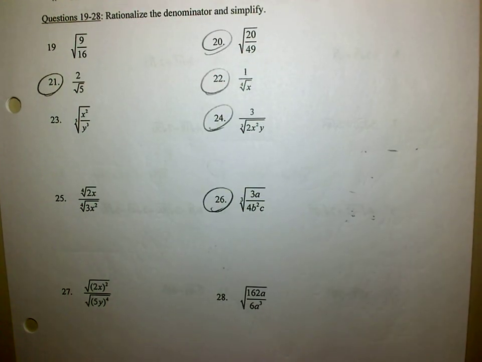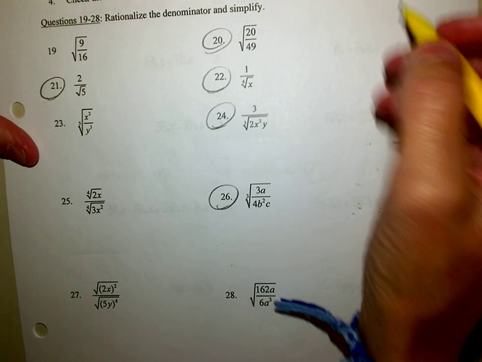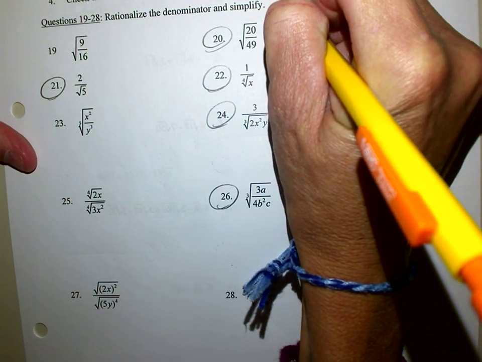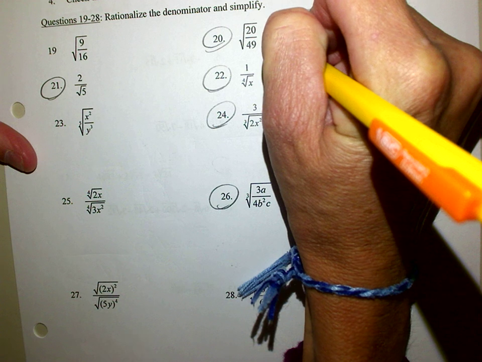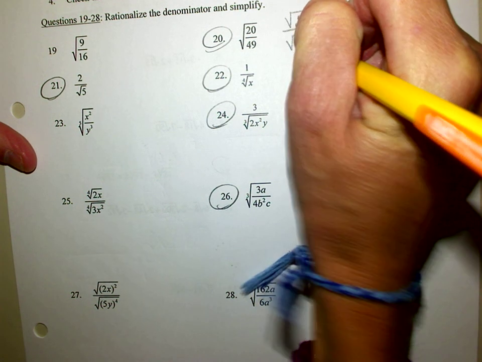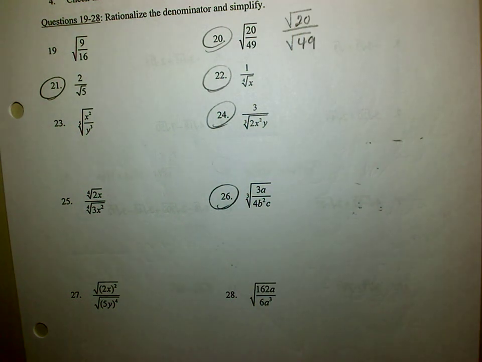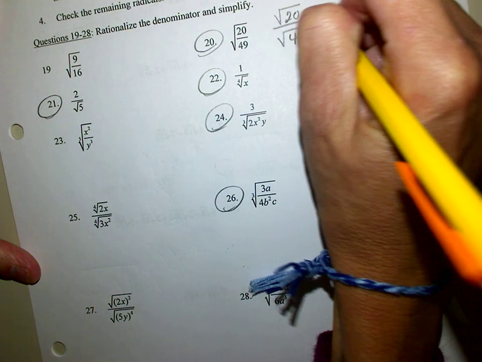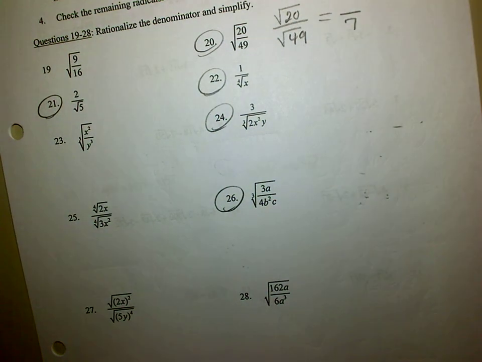Okay, so number 20. The first thing I want to do is maybe separate that into two separate radicals. So I'm going to rewrite this as the square root of 20 divided by the square root of 49. 49 happens to be a perfect square, so now I just have that.